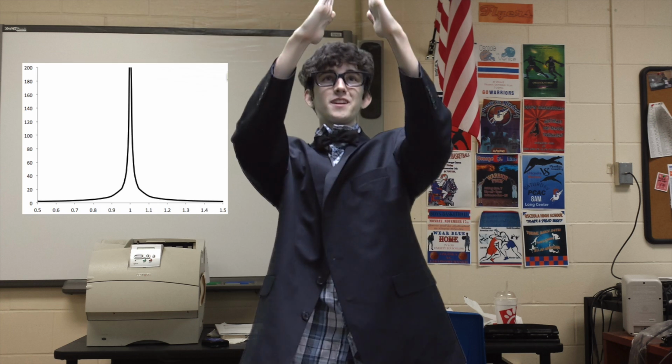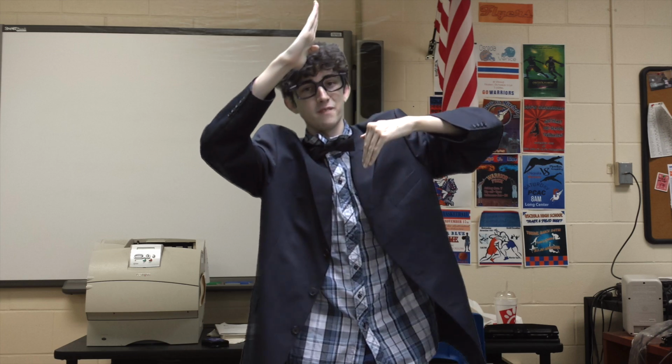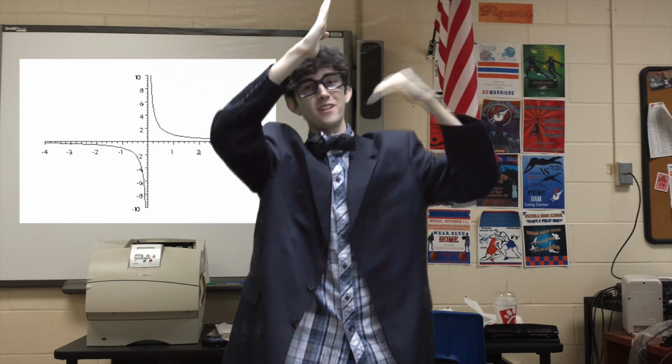Did you know that? There are also limits called infinite limits, where both parts of the graph go up to infinity, either positive or negative. But keep in mind, positive infinity is not the same thing as negative infinity. So if one goes one way and the other goes the other, the limit won't exist.